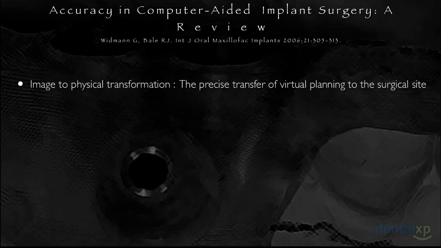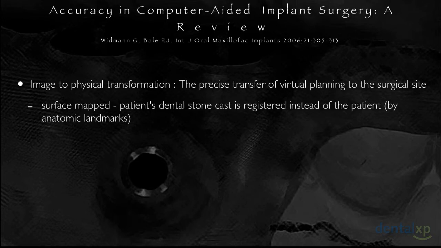The IP transfer can be done to the surgical site based upon 2 different techniques. One is called surface mapping.